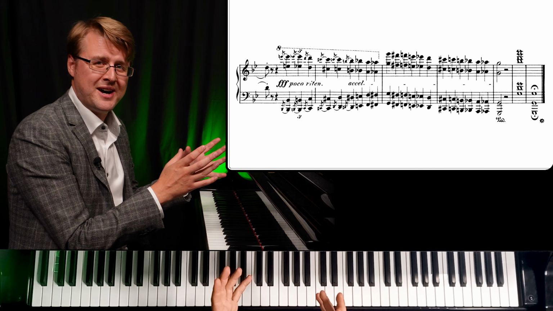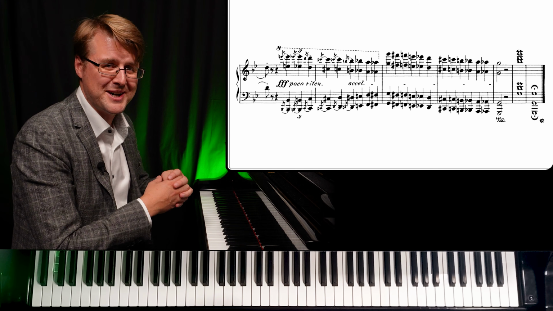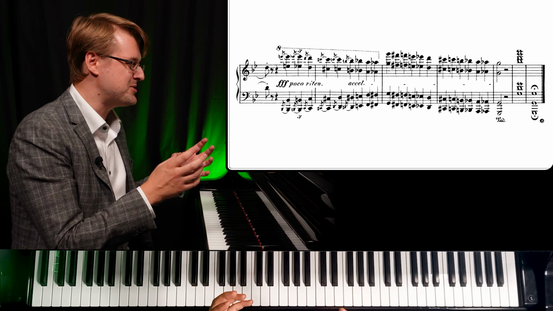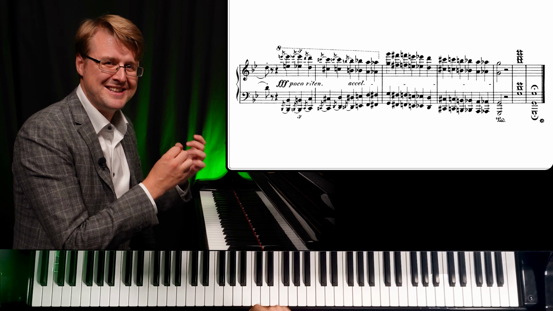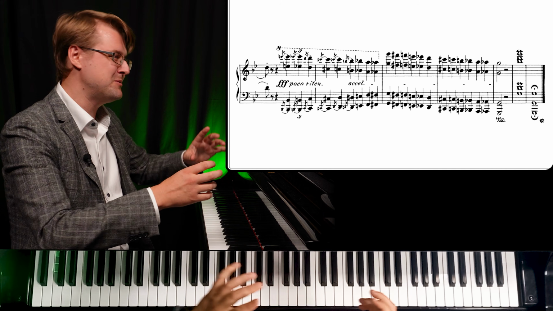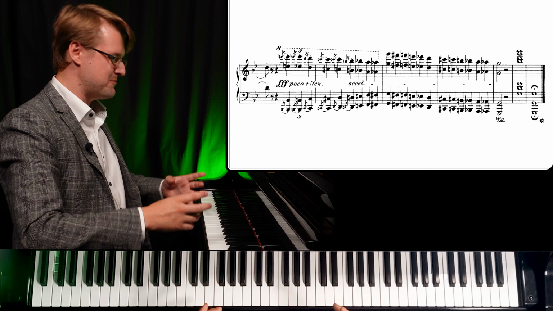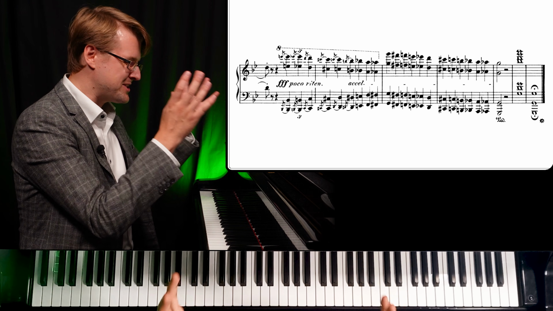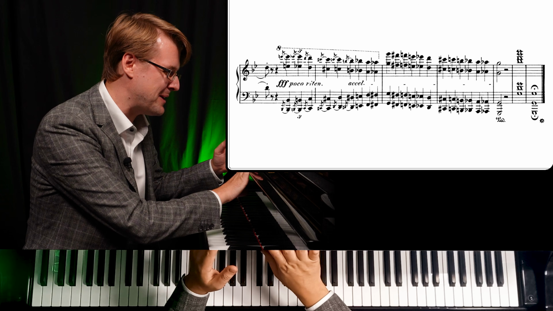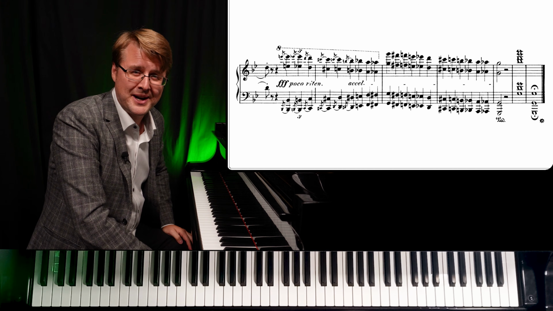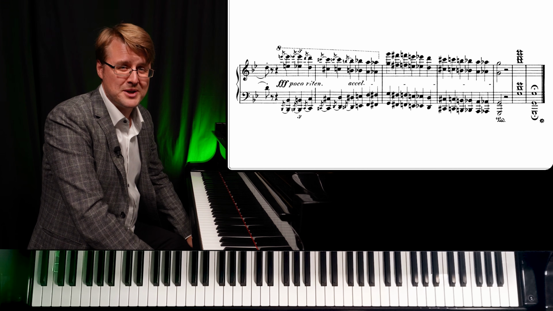So the whole coda kind of still takes me by surprise when I'm performing this, because it's so much more dramatically intense than the rest of the piece. Even with all the big climaxes, they are romantic Chopin climaxes. This is like Beethoven angry in the coda. But it's part of the charm and what makes the ballad into the special piece it is.